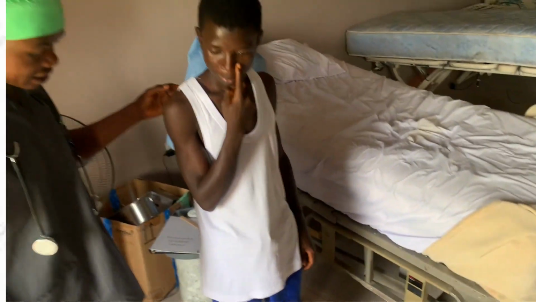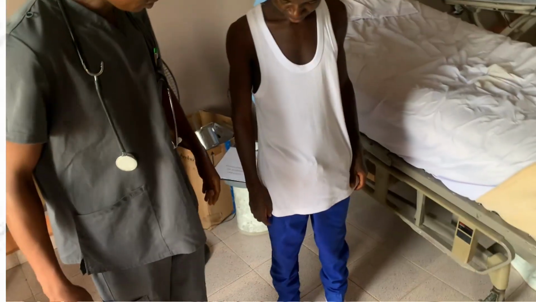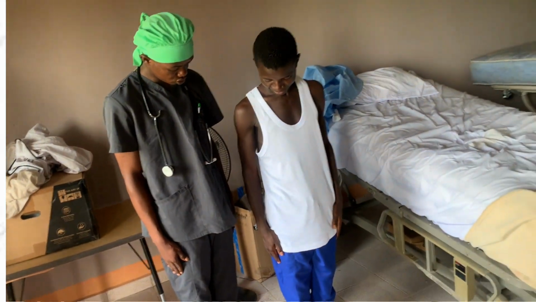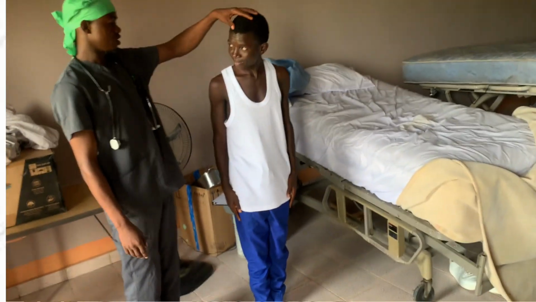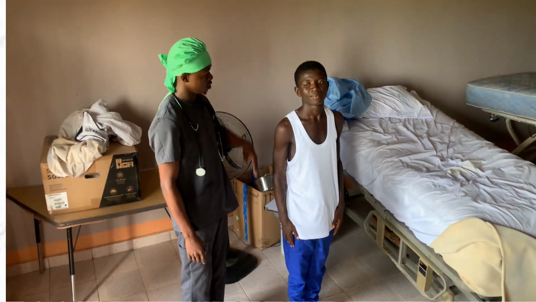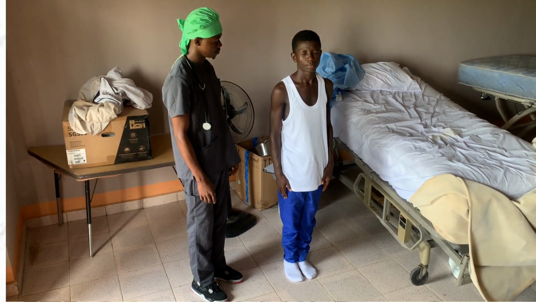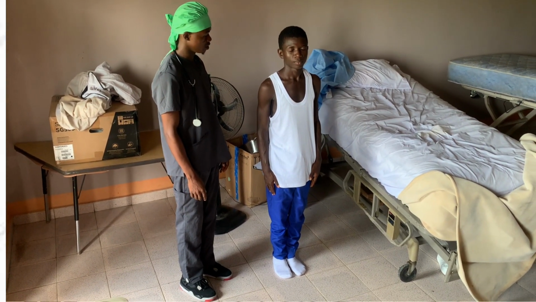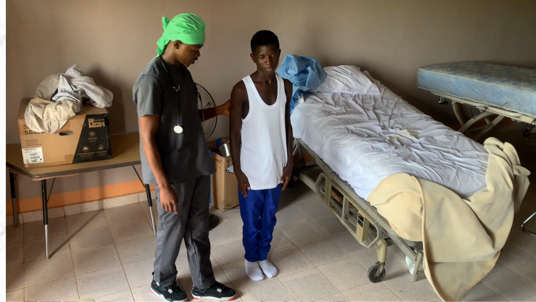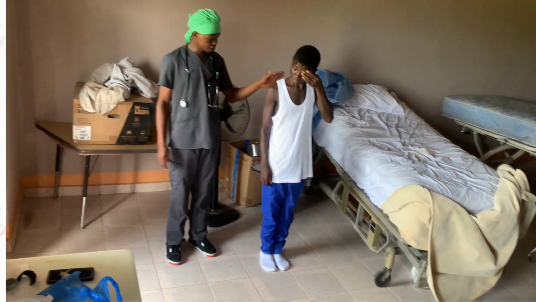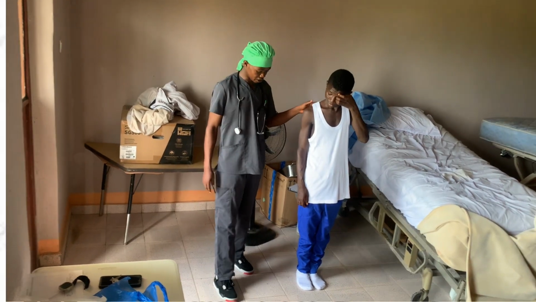The patient will stand straight with all upper extremities towards you. Stand straight, yes. Okay, close the eyes. Okay, there is coordination and balance. So this is also checking for equilibrium.